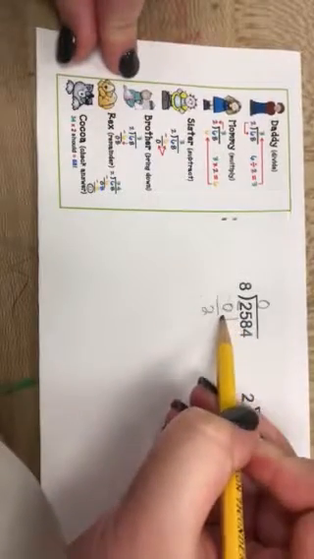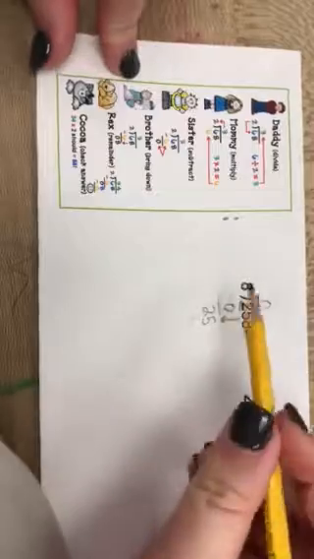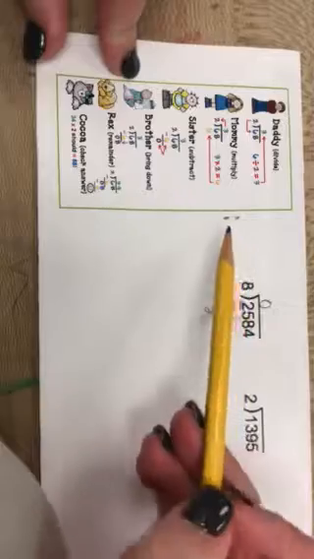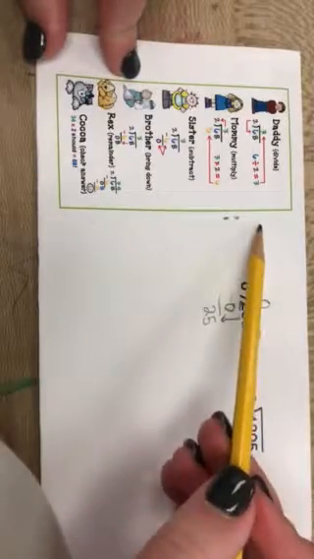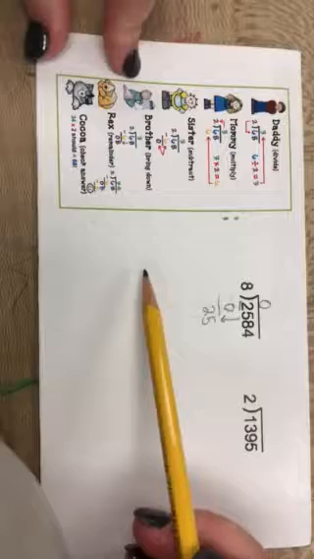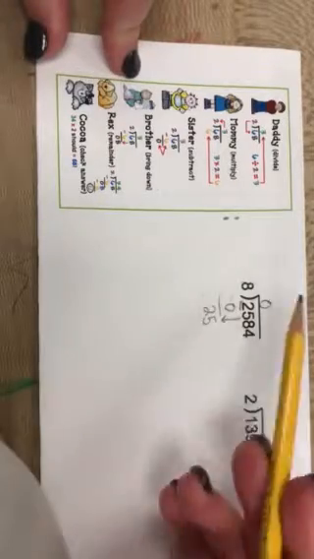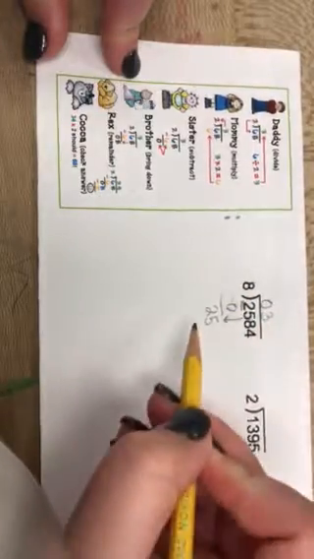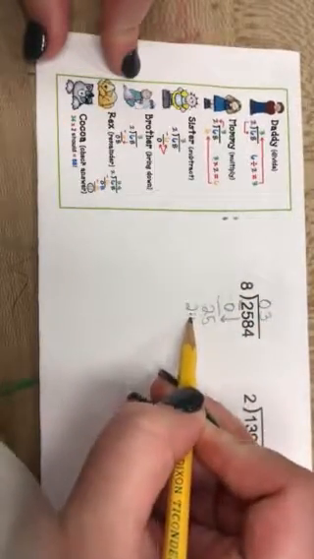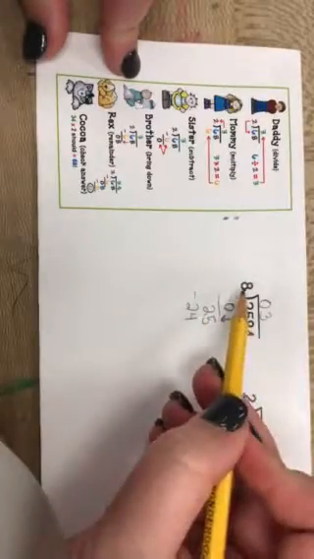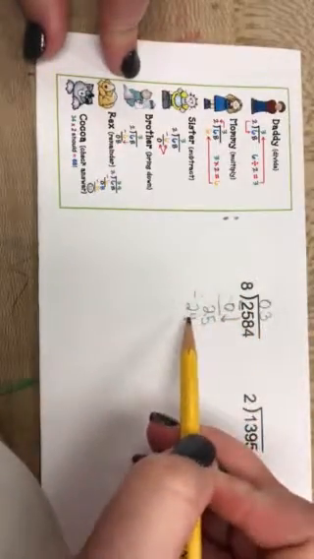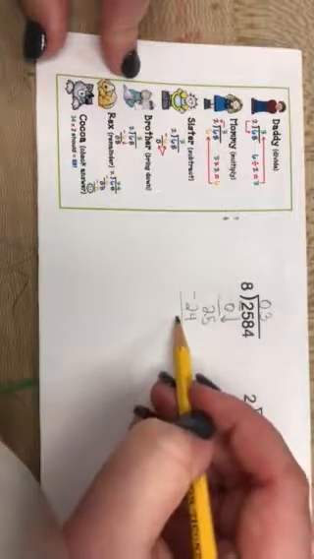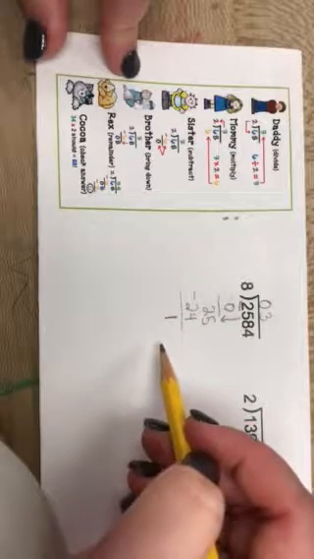Brother bring down. I'm going to bring down the 5. And now I have 2 numbers to work with. I have 25 divided by 8. So pretend over here I have 25 apples, and I need to give them to 8 friends. How many apples will each friend get? Well, I know that 8 times 3 is 24. So if I gave 8 friends 3 apples, I would use 24 apples, and that's the closest I can get without going over 25, which means that I have 1 apple left over.